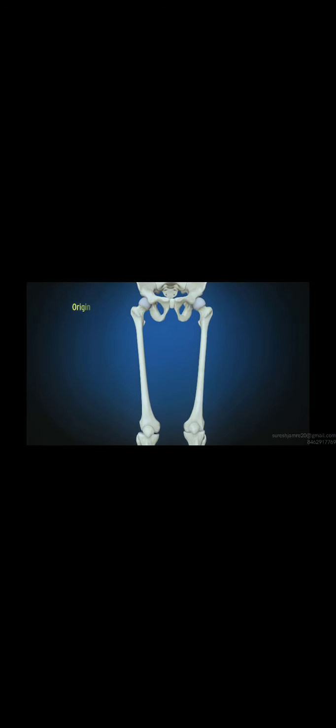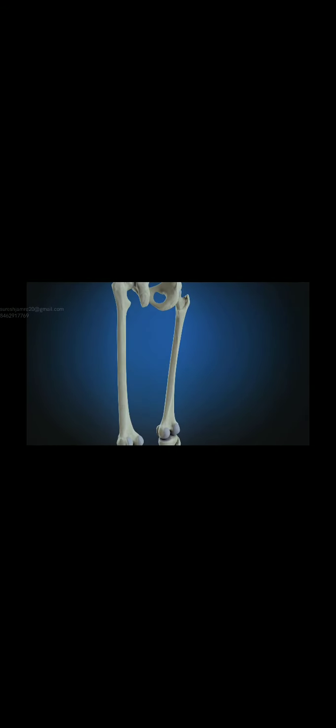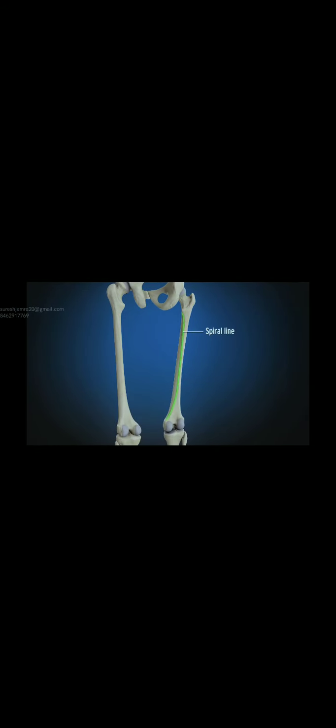Vastus medialis. Origin. From the lower part of intertrochanteric line, spiral line, medial lip of linea aspera, and upper 2/3 of medial supracondylar line.